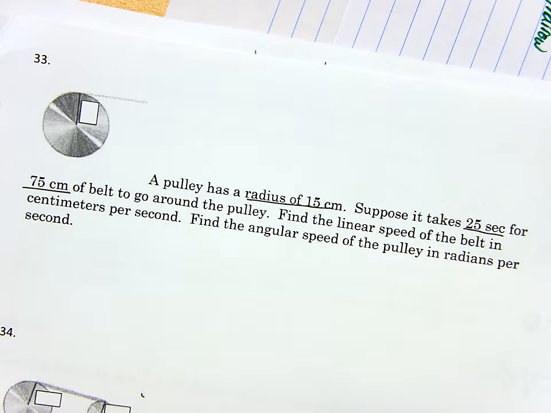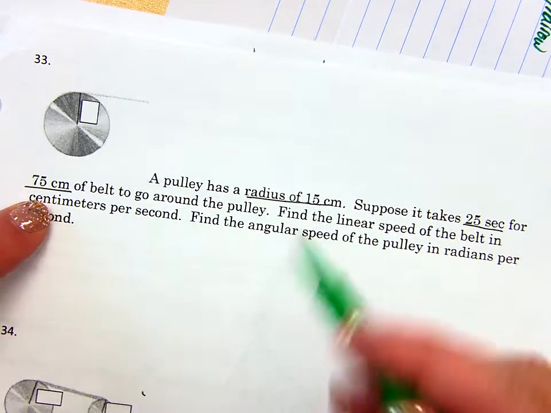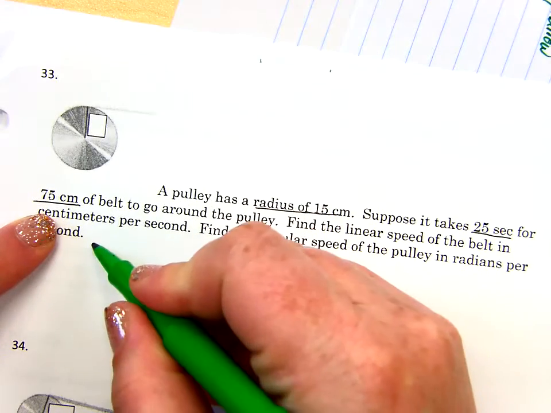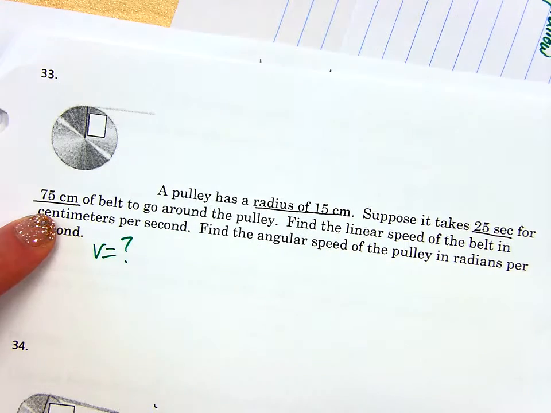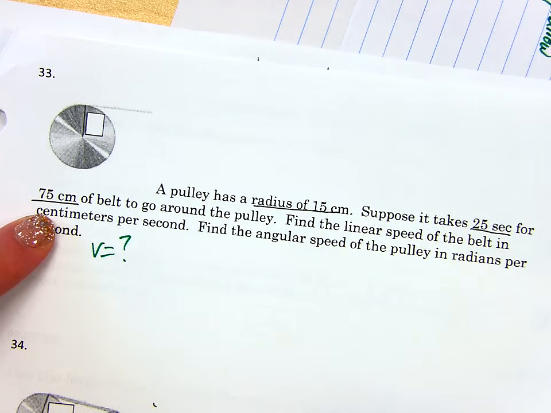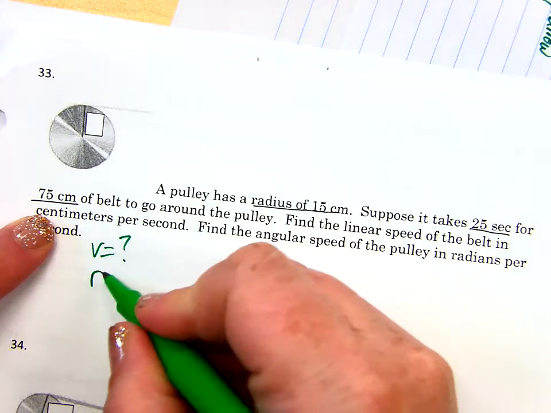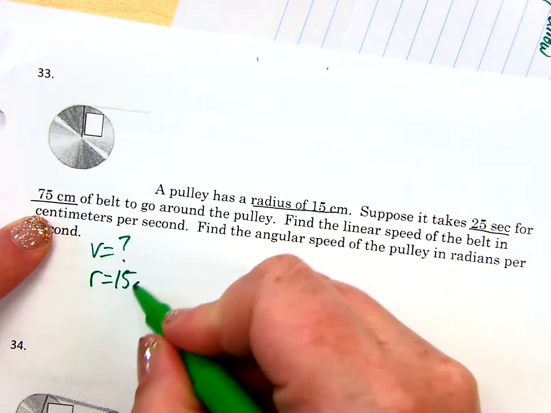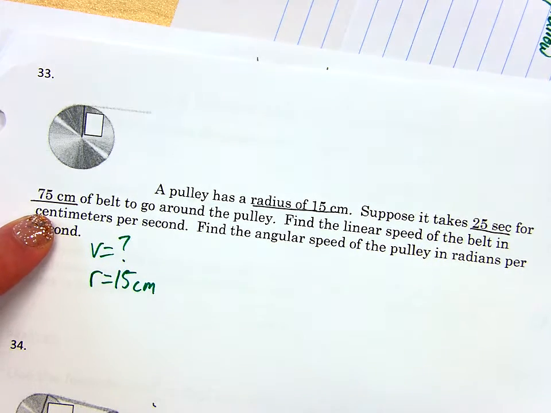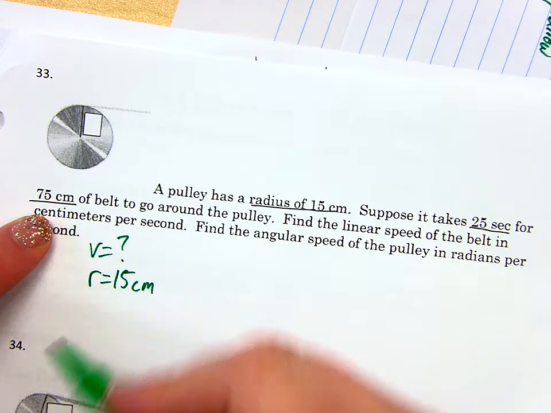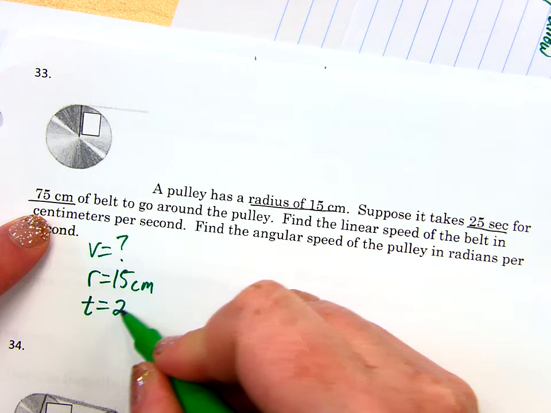let's figure out what we need and what we have. So first part, I need to find the linear speed. So that's V. I don't know what V is. That's something I'm trying to find. I do know the radius. It's 15. I do have a time, 25 seconds.